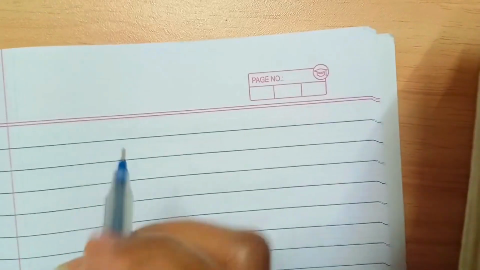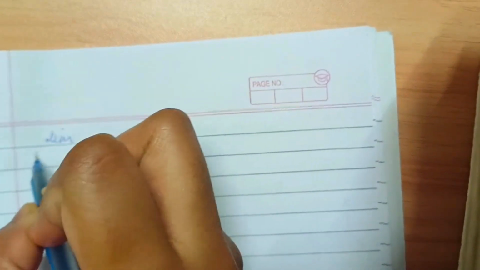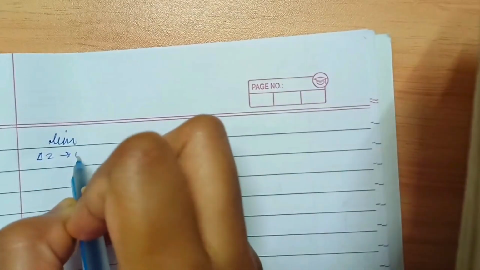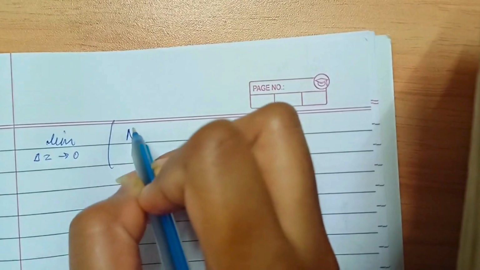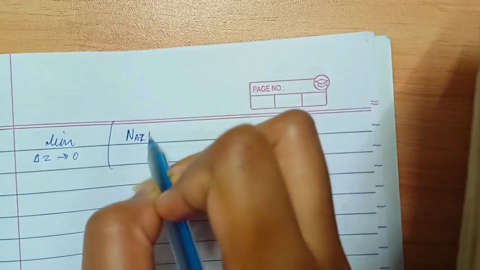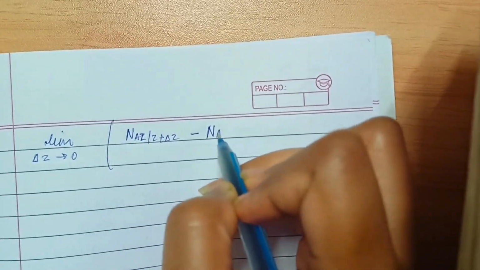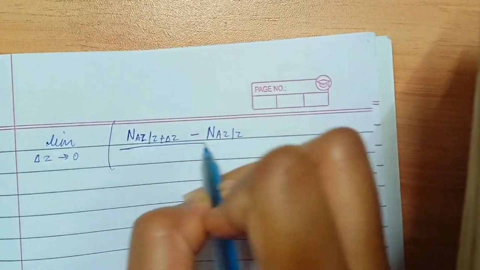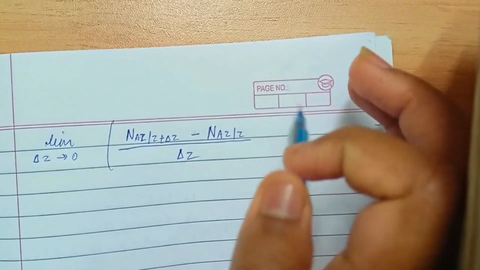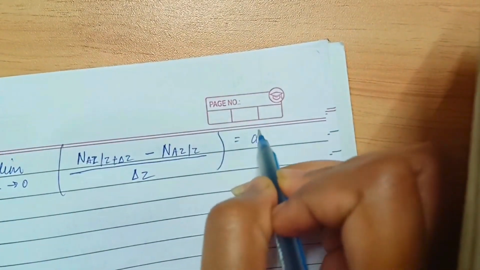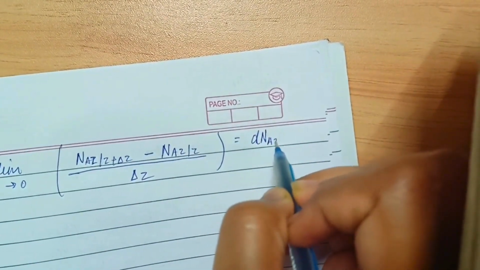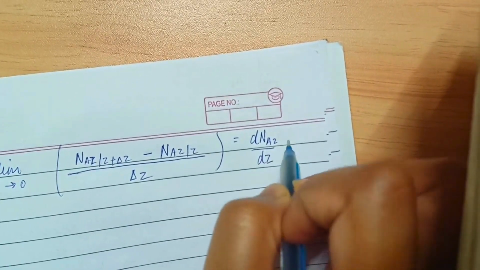So as we saw that limit delta Z tends to 0, NAZ at Z plus delta Z minus NAZ at Z by delta Z is equal to nothing but dNAZ by dZ.